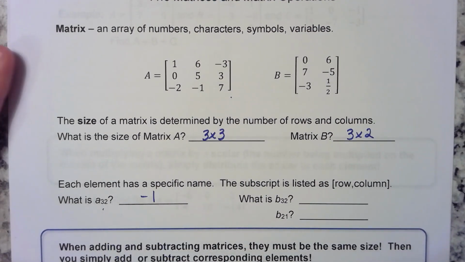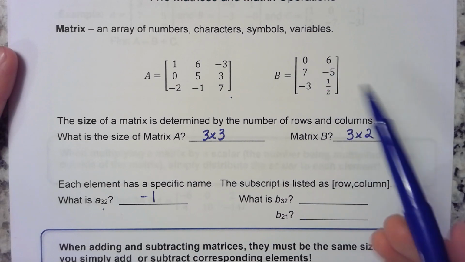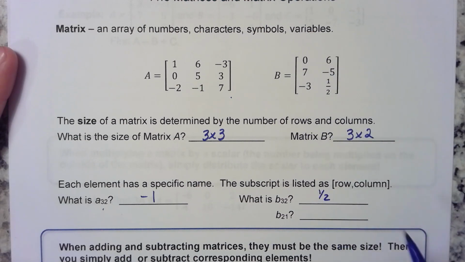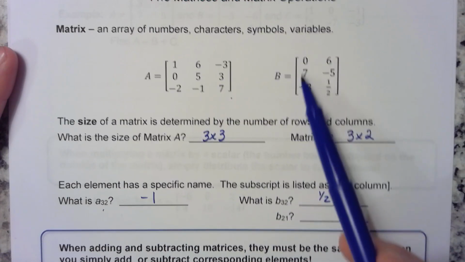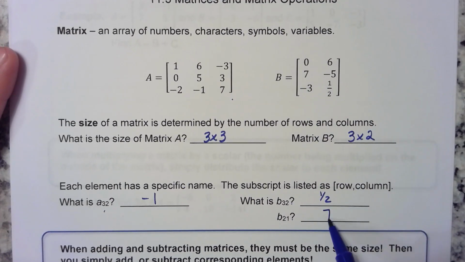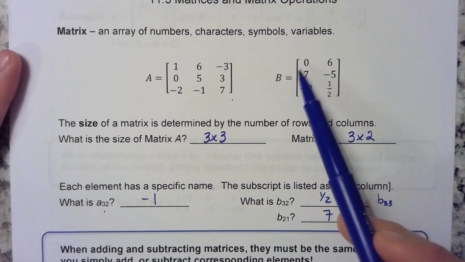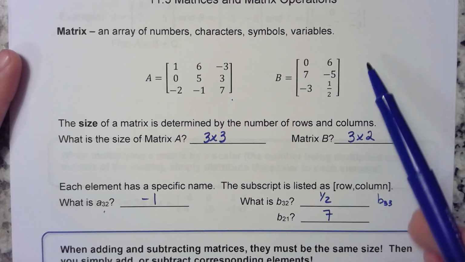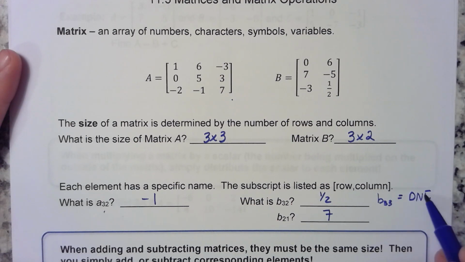So B32 would be the 3rd row, the 2nd column. So B32 is 1/2. B21, that's the 2nd row, the 1st column. So that's going to be 7. So what if I happen to say, what is B33? Well, we do have a 3rd row, but we don't have a 3rd column. So this does not exist. Okay, DNE means does not exist.